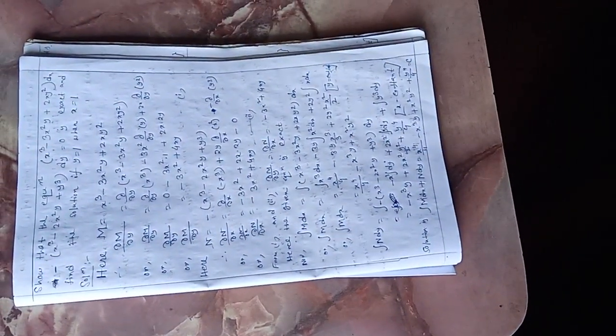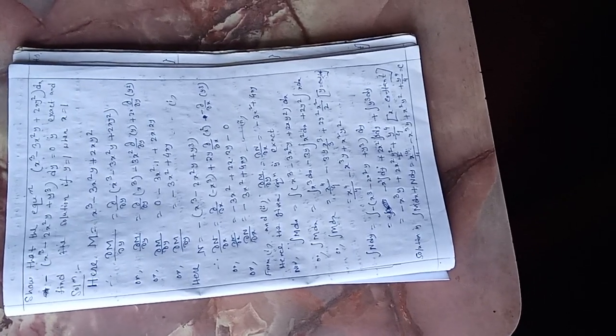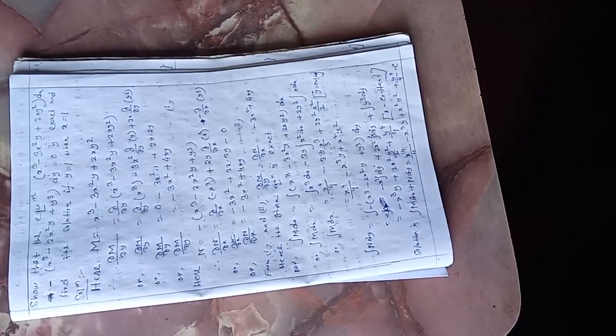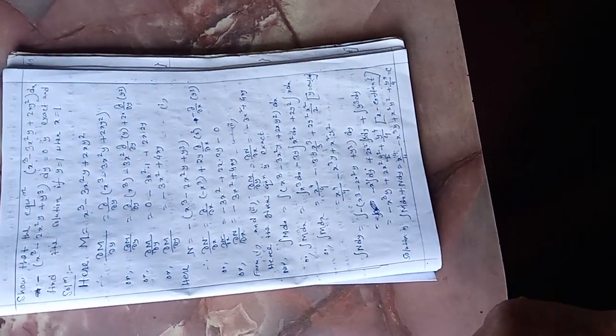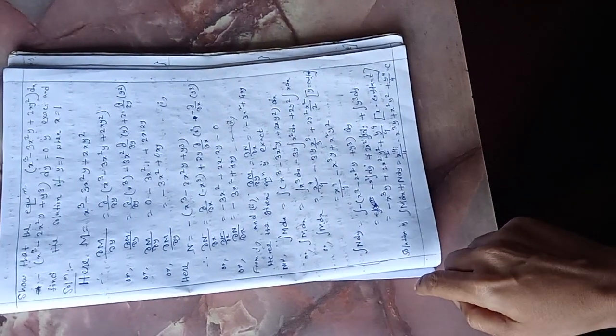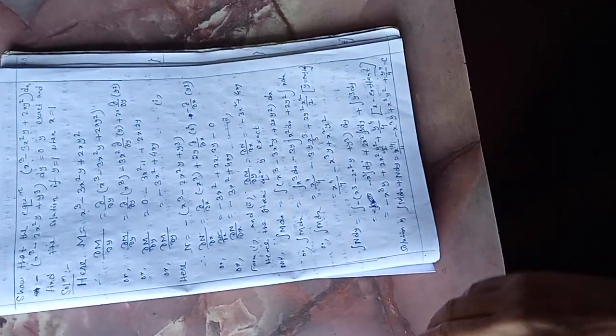So from equations 1 and 2 we can easily see that ∂M/∂y = ∂N/∂x = −3x² + 4xy. Hence our given equation is exact. So the first part is proved here. Now we have to find the solution of this given equation when y = 1 and x = 1.